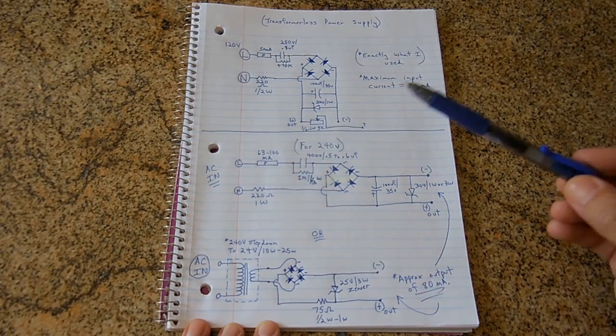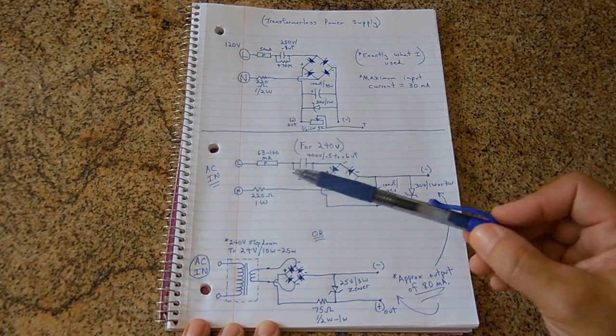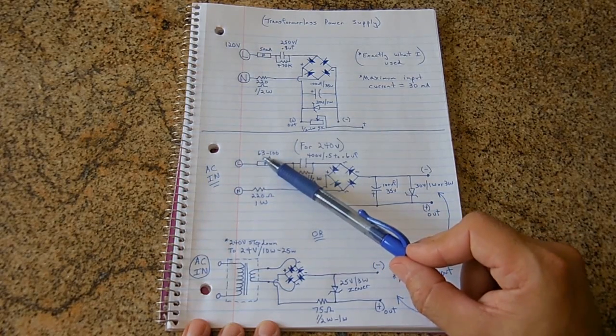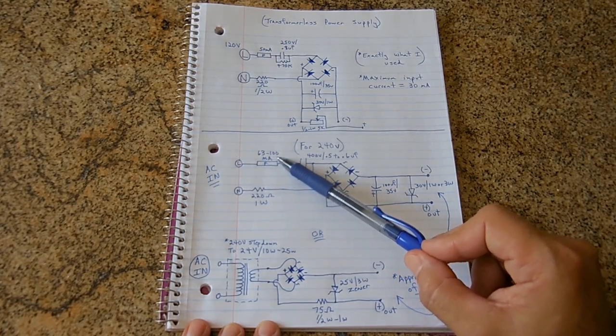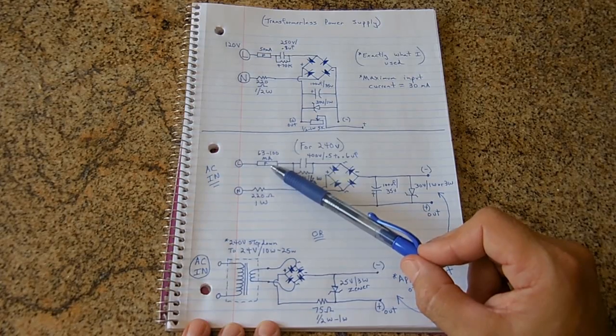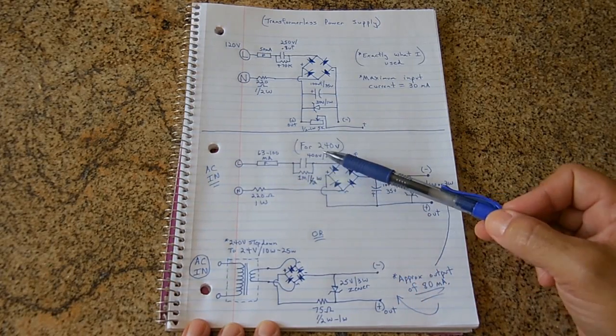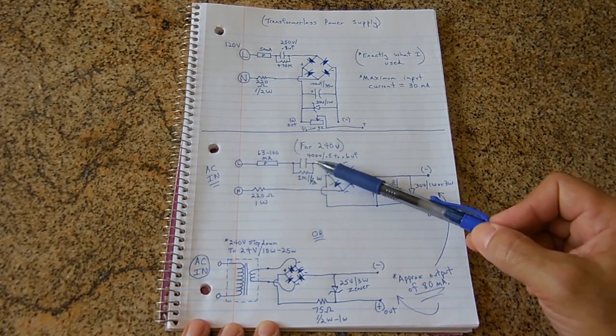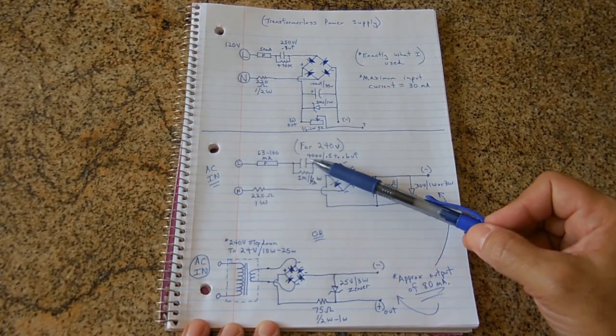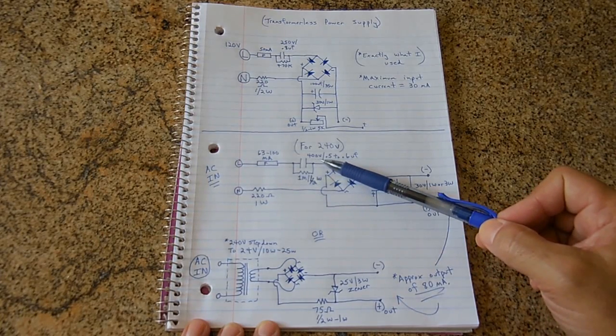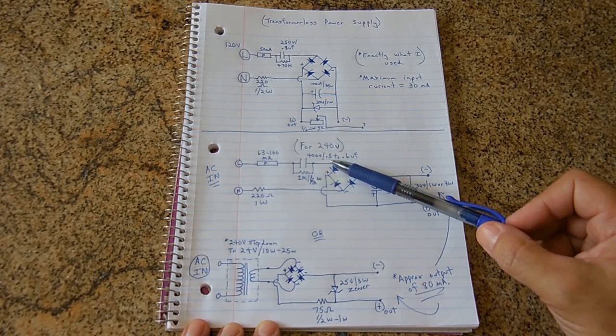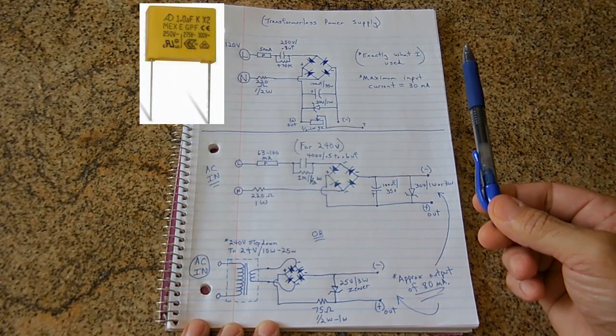Now the one above is the transformerless power supply. You could use a 63 milliamp pico fuse all the way up to a 100 milliamp fuse. Because we're using twice the voltage, you're going to want to make sure you're using minimum a 400 volt rated capacitor. Once again, type X is preferred. And type X capacitors looks like what you see right here.